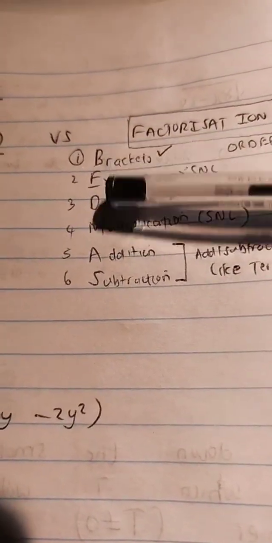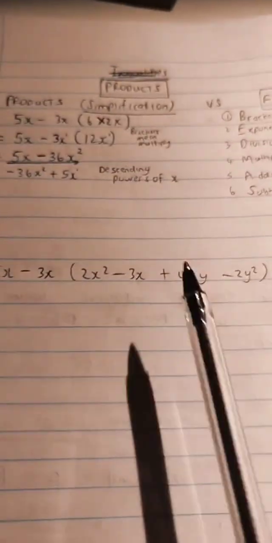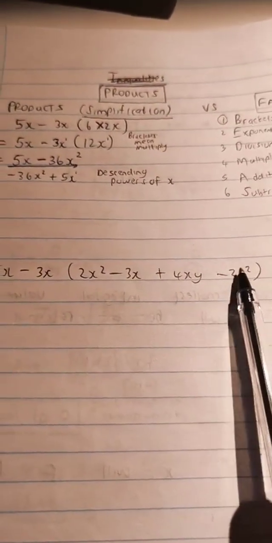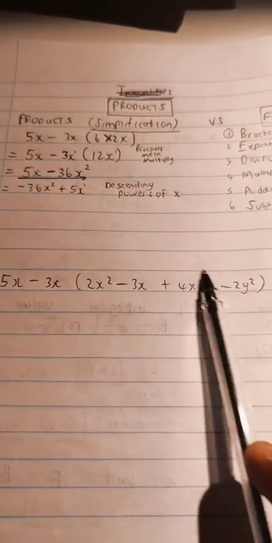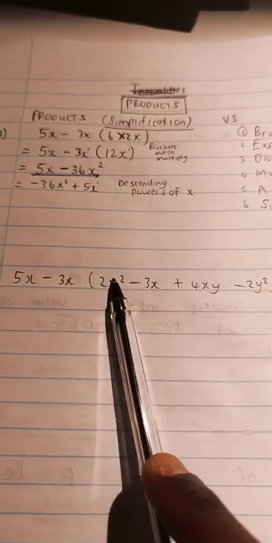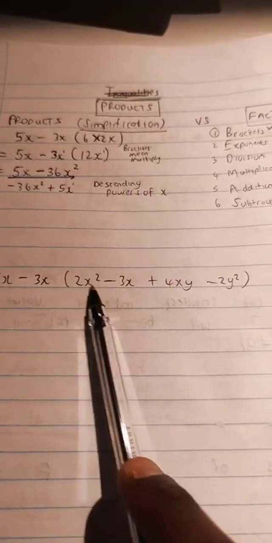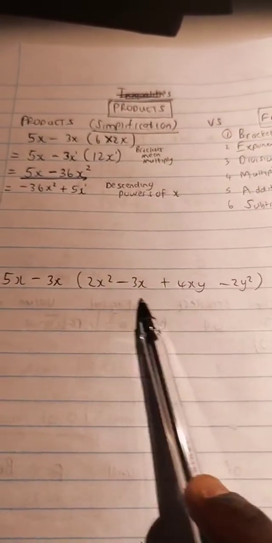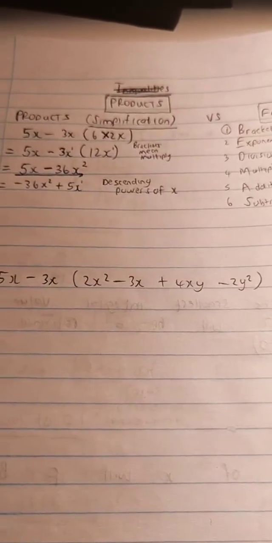BEDMAS. Brackets, exponents, division, multiplication, addition, subtraction. That's all. Brackets, we can see the brackets there. Now the question is, is there anything inside the brackets that we can add and subtract? You can see there are 1, 2, 3, 4 terms inside the bracket. Is there anything that can be done with any of these terms? That's what we need to first think about.